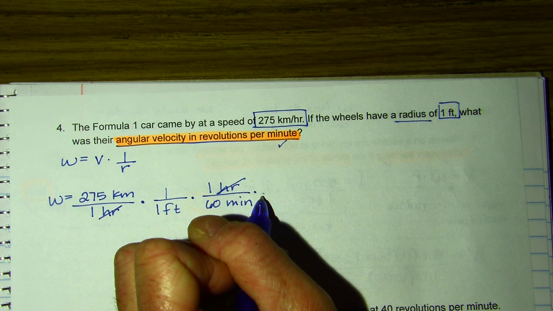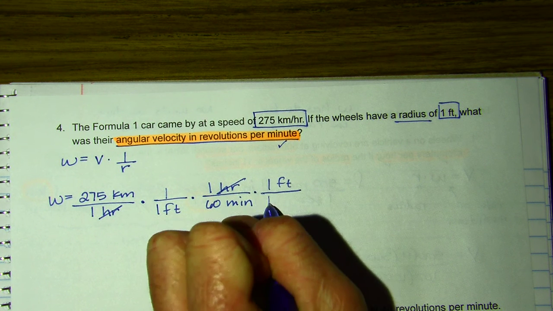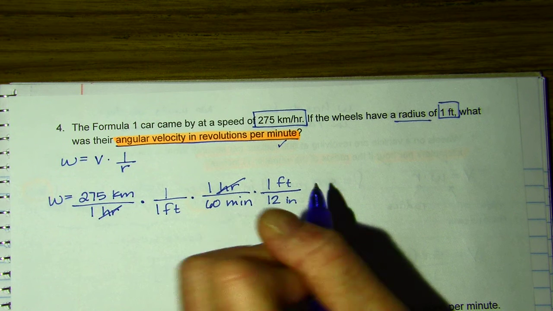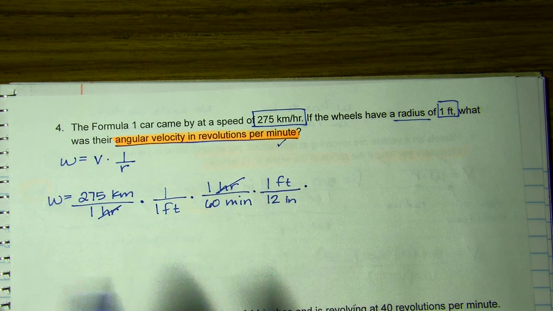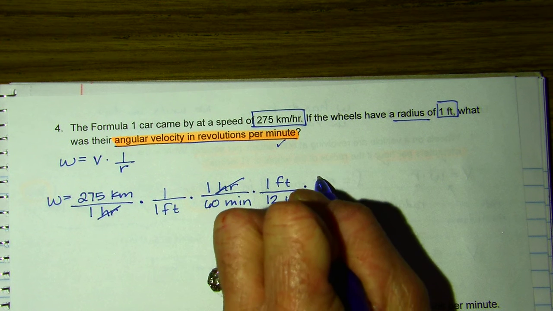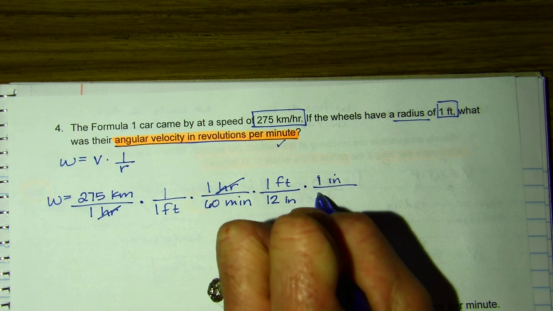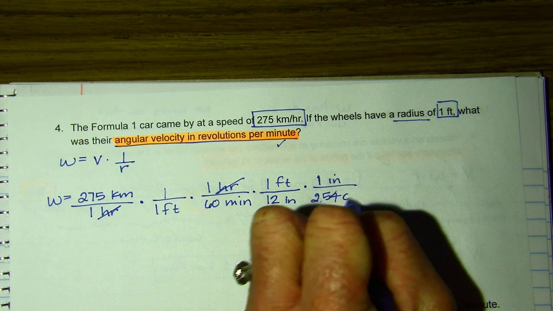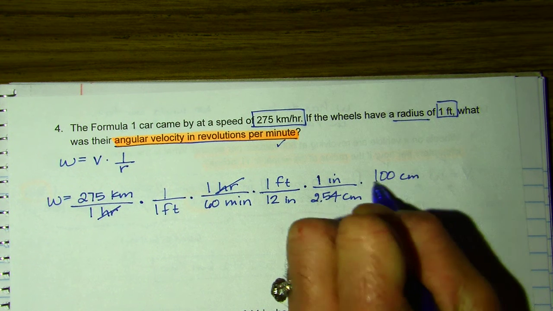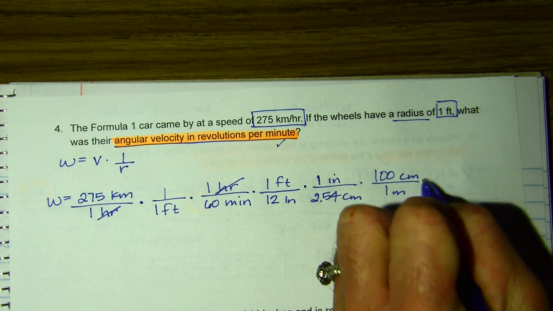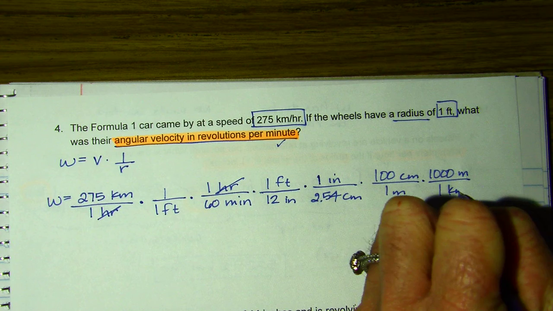I know that in 1 foot there are 12 inches. I know that I'm trying to get kilometers, inches, all that to cancel. I know that in 1 inch, there are 2.54 centimeters. I know that there are 100 centimeters per 1 meter. And I know that there are 1,000 meters per 1 kilometer.